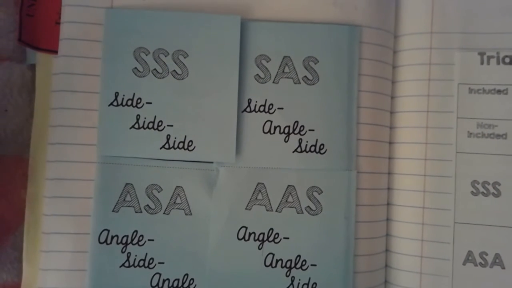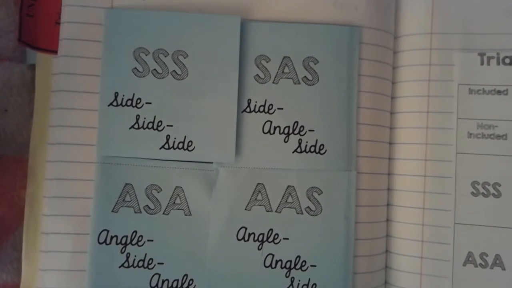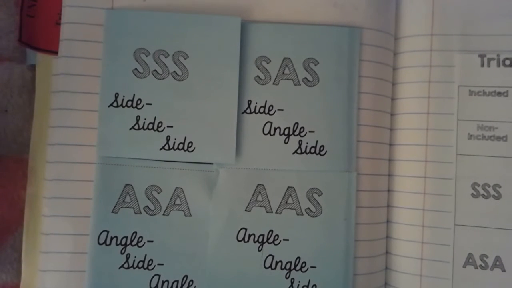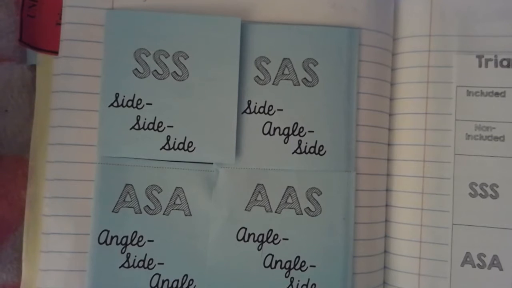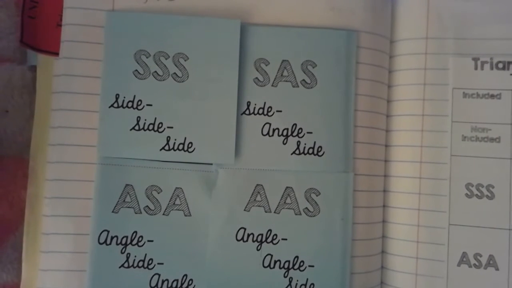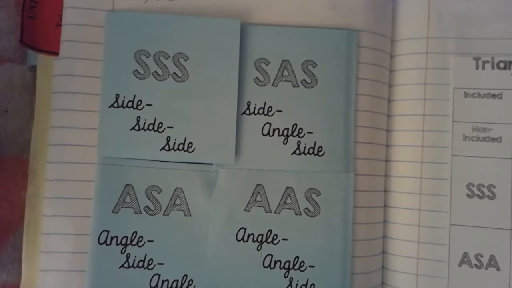All right, so next up in Unit 5, this whole unit has been about triangles so far. We talked first about classifying triangles, then we talked about if I already have two triangles that are congruent, then I can label corresponding parts. So now we're going to get into how I can determine if two triangles are congruent.